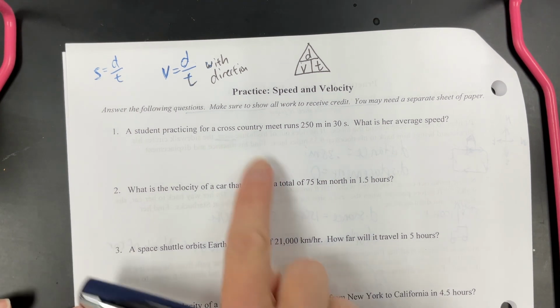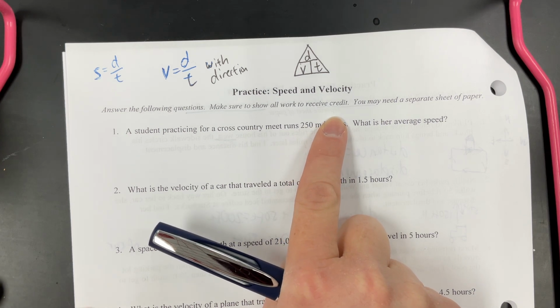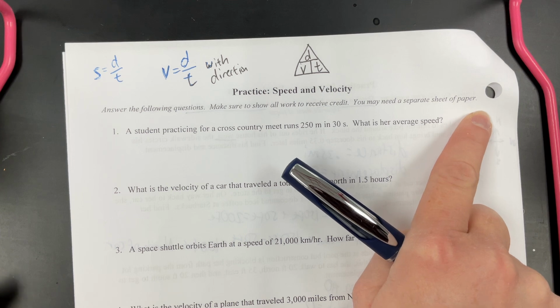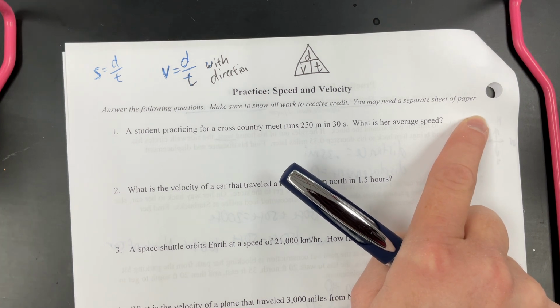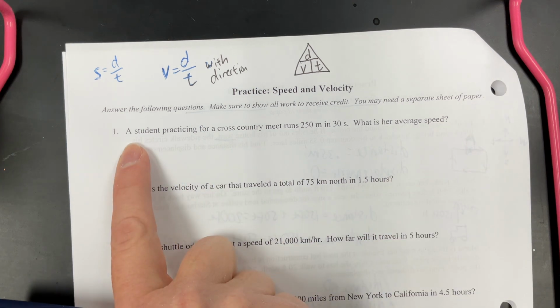Answer the following questions. Make sure to show all work to receive credit. That's important. If you guys just write the answers, you won't get credit. You may need a separate sheet of paper. If you guys need a separate sheet of paper, I have blank paper up here to give you a little more space. That's completely fine.